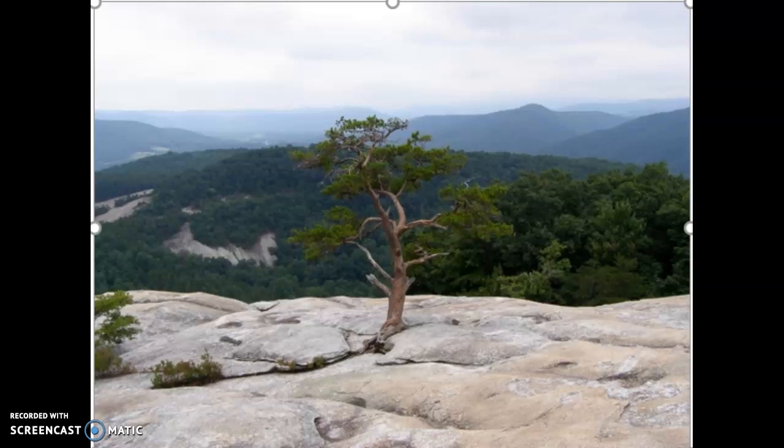Take a few minutes to look at the phenomena or picture on the screen. Write down your notice and wonderings. What region or habitat do you think this tree lives in? Thinking about the region that this tree lives in, what adaptations do you think the tree needs to survive? What kind of tree do you think it is? Jot down your thoughts on a sticky note or a piece of paper. Pause the video and take a few minutes to jot down your thoughts.